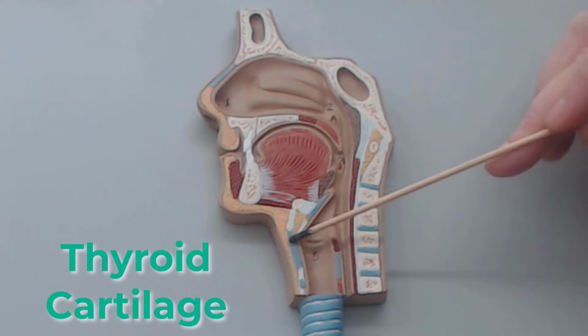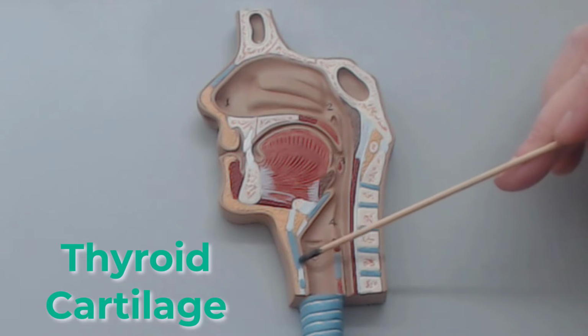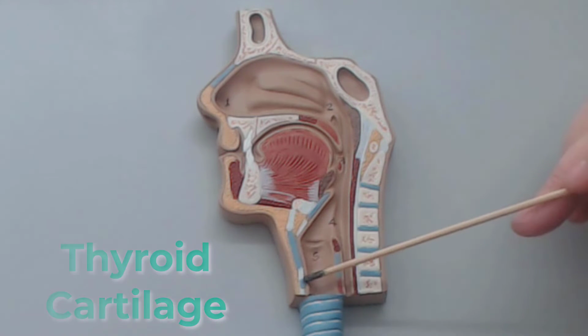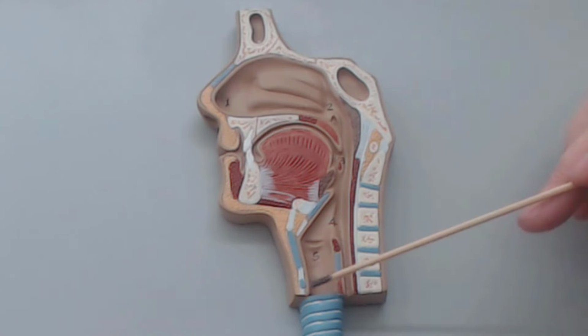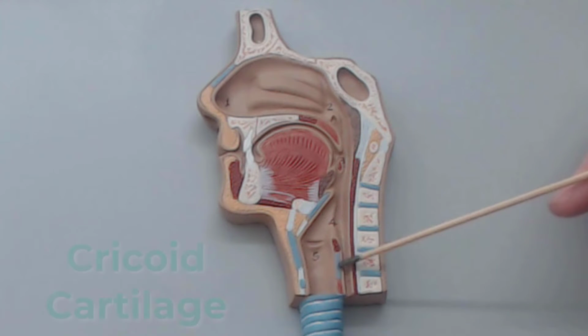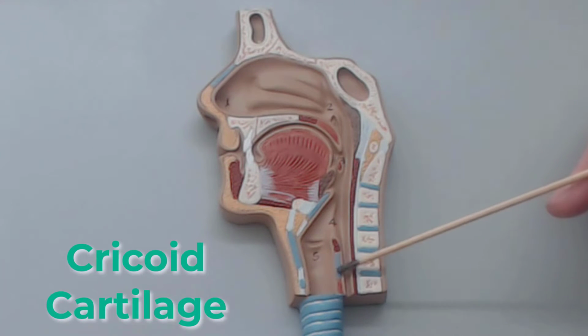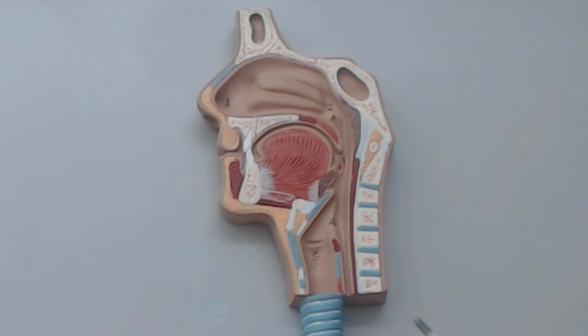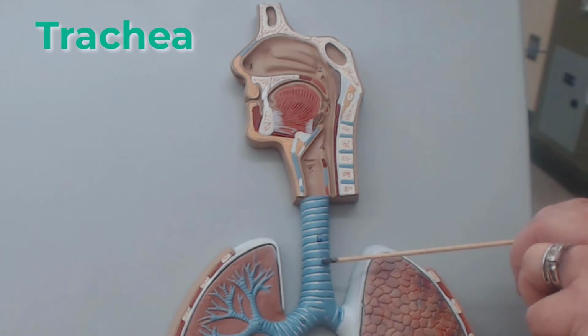In front here, I've got the thyroid cartilage. Below the thyroid cartilage and here posteriorly, both of these are called cricoid cartilage. So air is going to move down the larynx and get into the trachea.